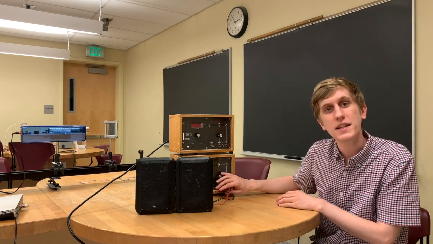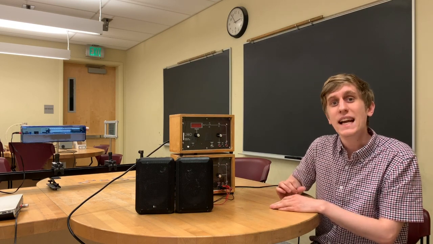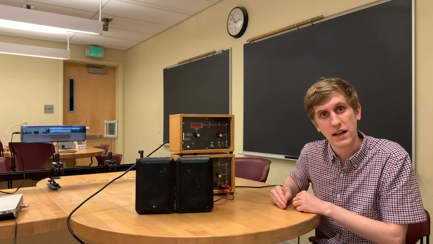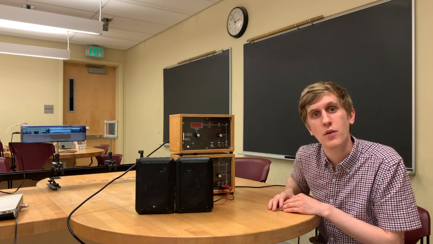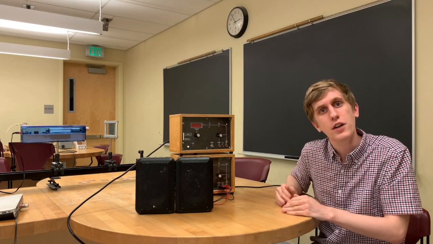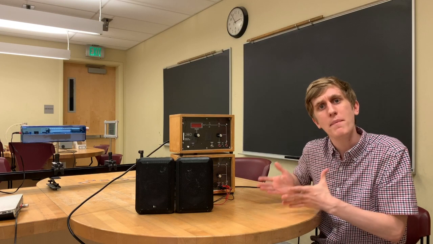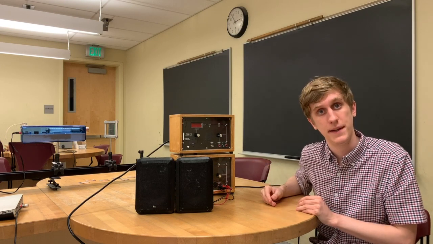Hopefully, you can hear that the speakers have gotten much quieter. Interestingly, it's not either of the individual speakers that are actually quieter. They're still producing the same tone at the same volume. But from where you're sitting, they sound much quieter. Why might this be? Well, that's what you're going to talk about in your groups.